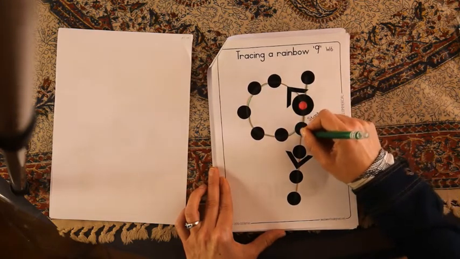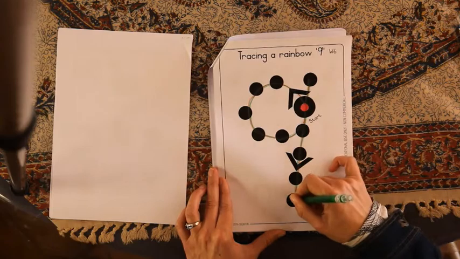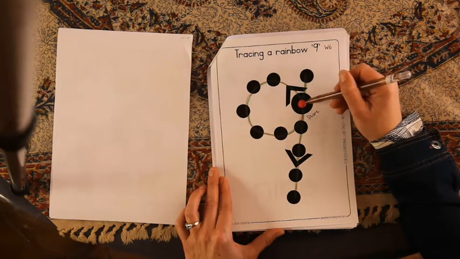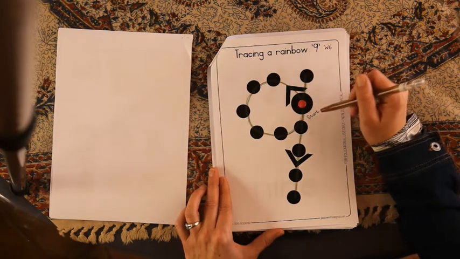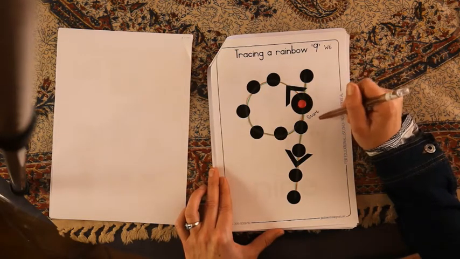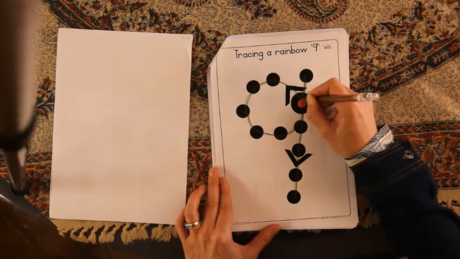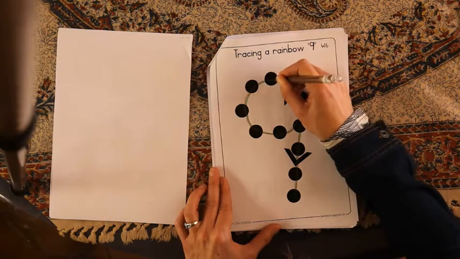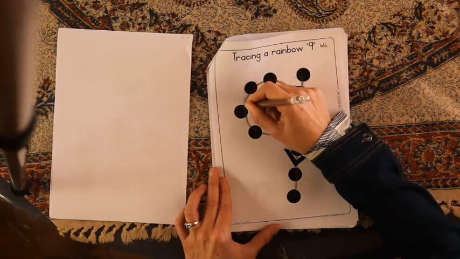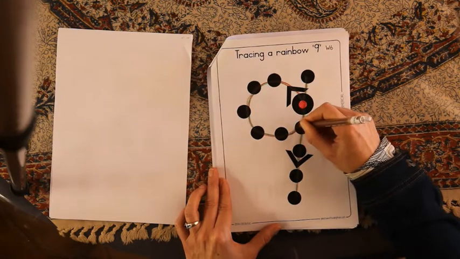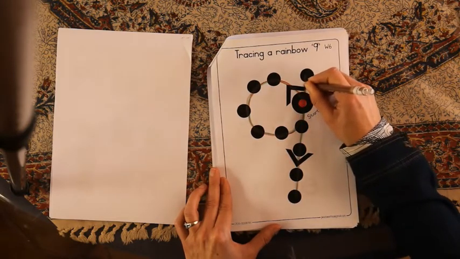And I go down. And then my last color that I will choose is brown. I'm going to start on the red dot again. See the word there, start, that's where you should start. And I'm going to trace one last time. Again, let's go down and turn and up, up, up, up, up.